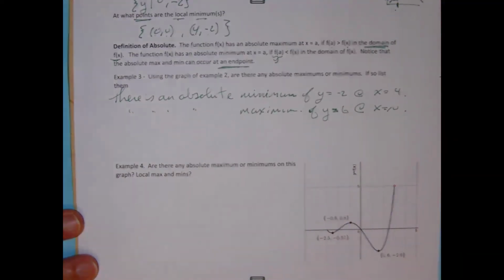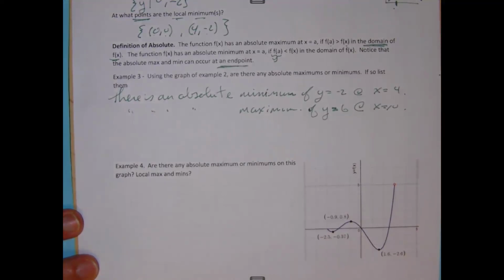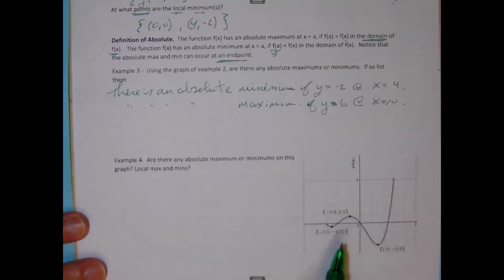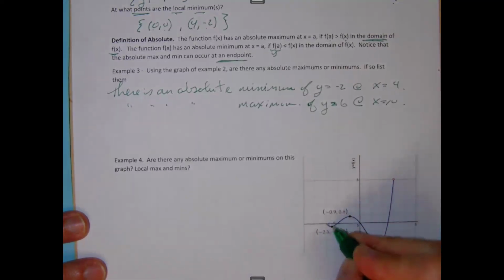One last example. Are there any absolute maximums or minimums on this graph? Also local maxes and local mins. So when I look at this, let's look at the local stuff. Again, around this little interval, I'm going to assume that this is a solid, closed point.